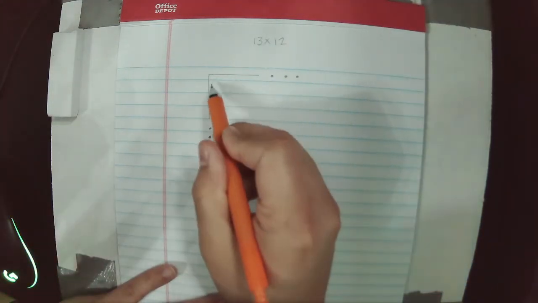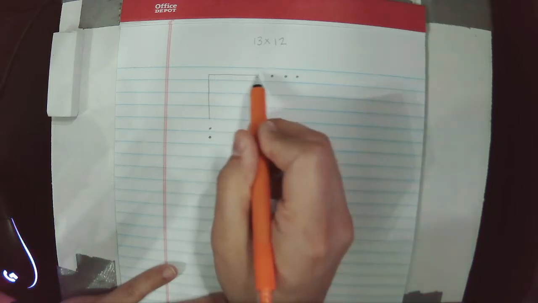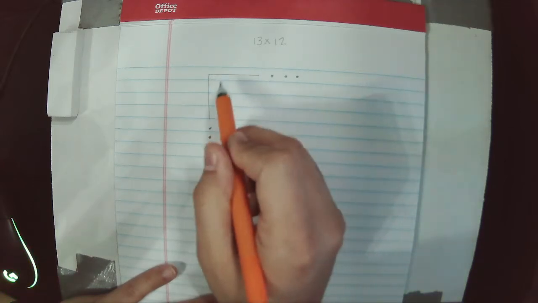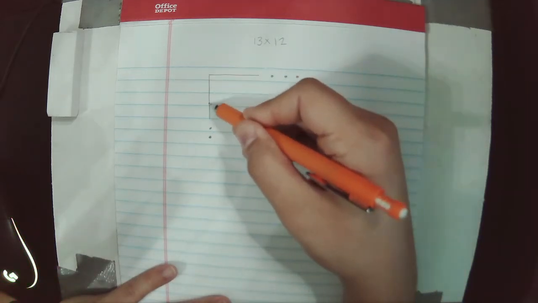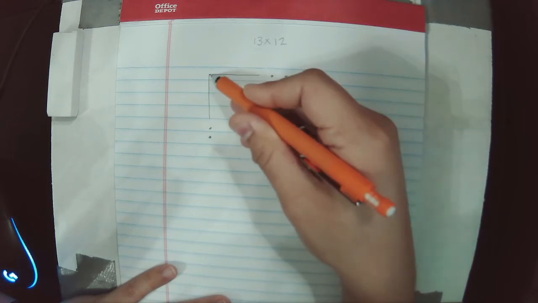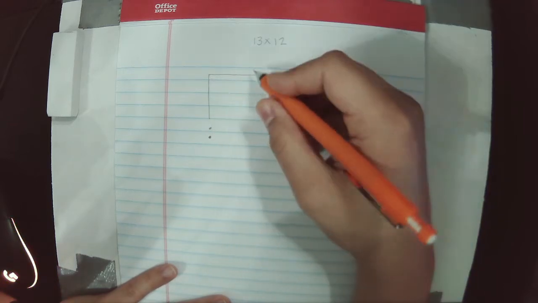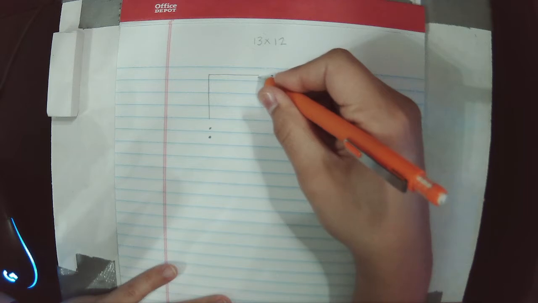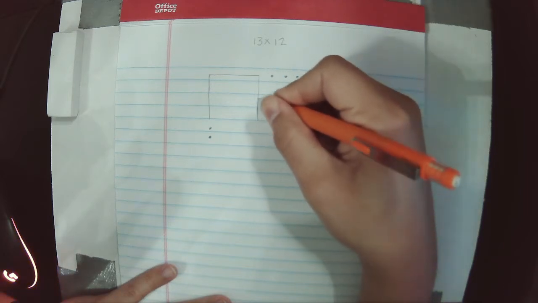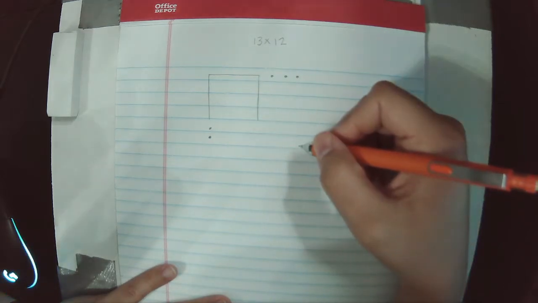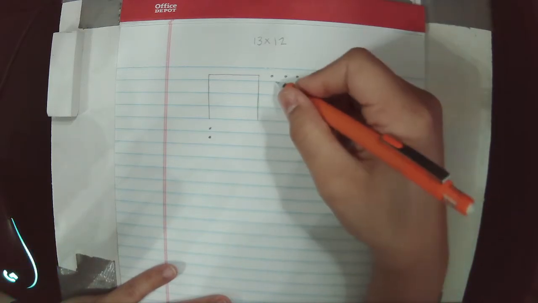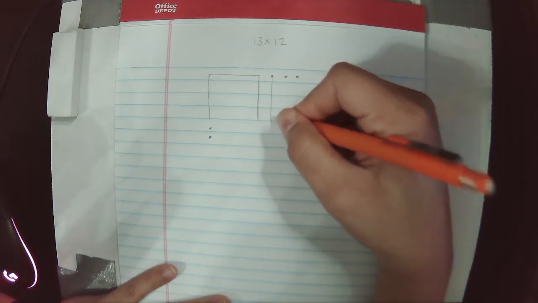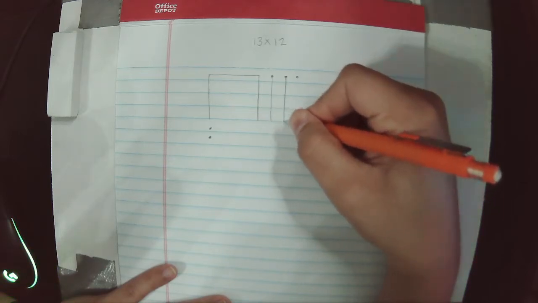Now you see how my two lines here kind of already started to make that square? I'm going to use this line, this one that's going up and down. I'm going to make the same line here. And then every time I see a dot, I'm going to use that as the start and make the same line.